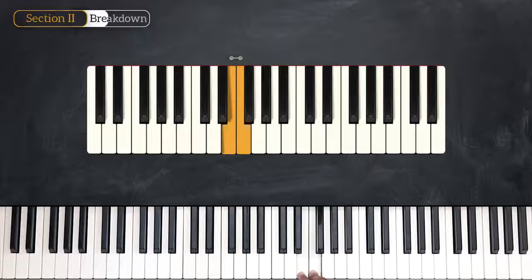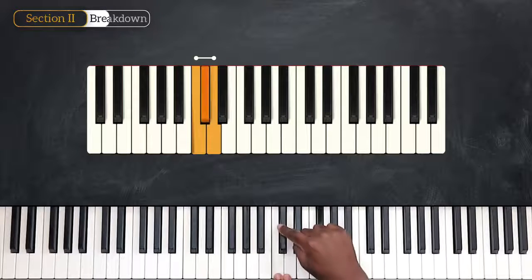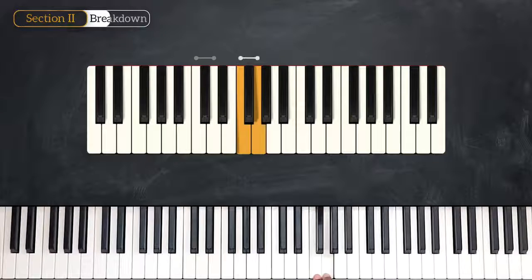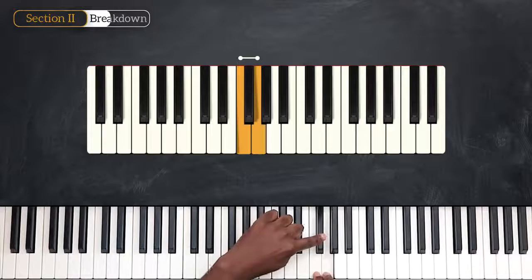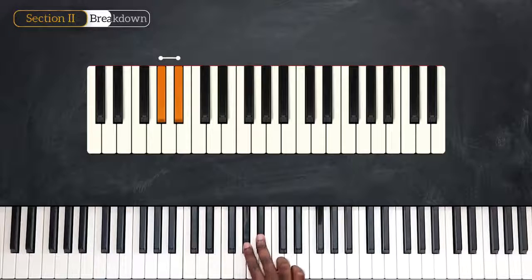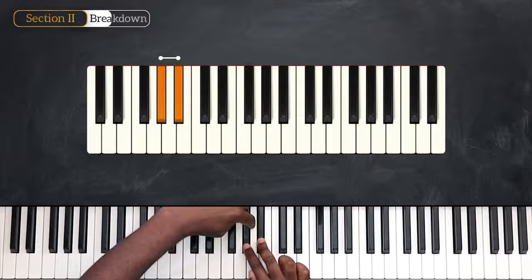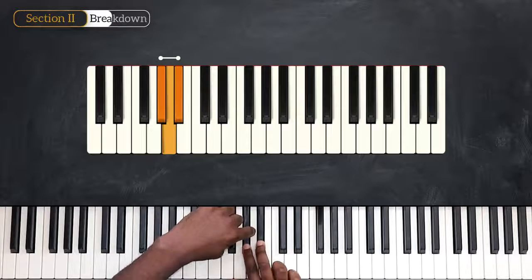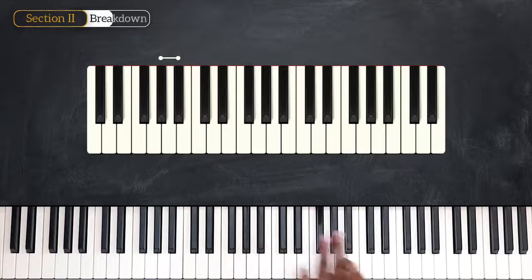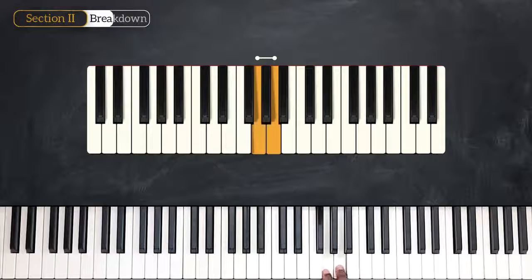And the whole step is when you see two notes separated by another one. So that's a whole step. You have this note in between. That's a whole step. This note is in between. That's also a whole step. This note right here is in between the two. And finally, those two are also separated by one whole step.